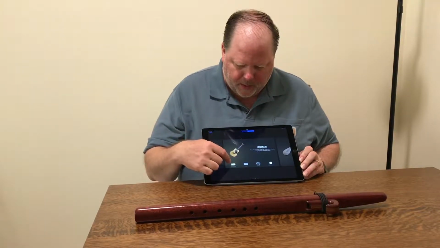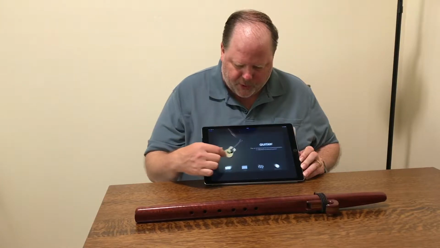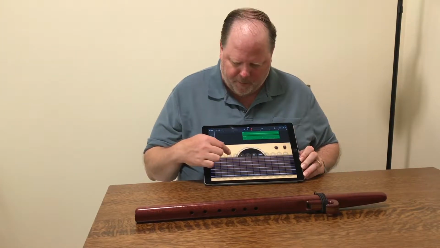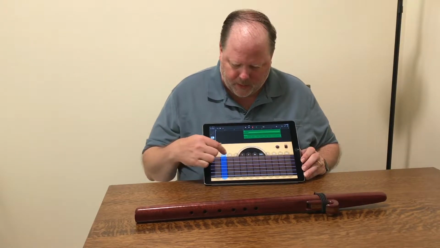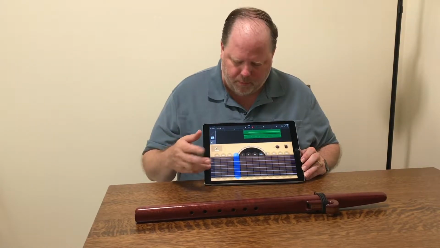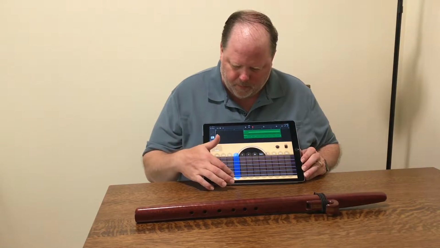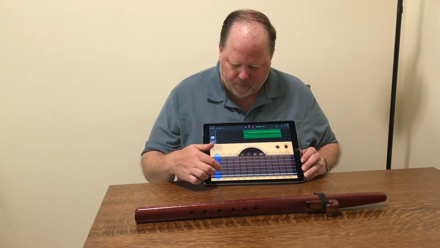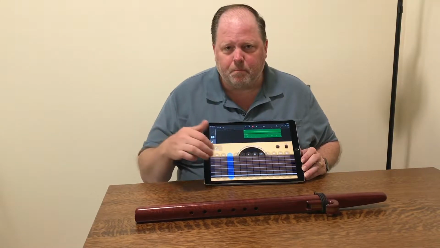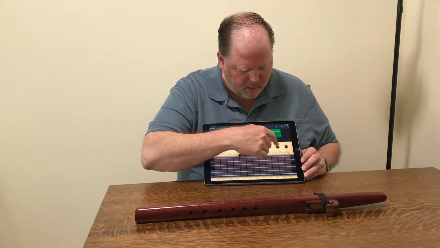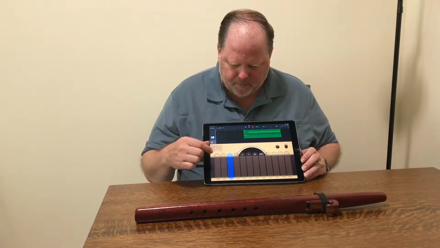Now on most of these instruments, you can get a little help from the software, essentially. Strum a chord, pick a string, or go a little bit more automated.